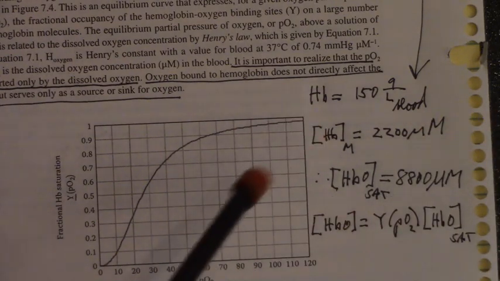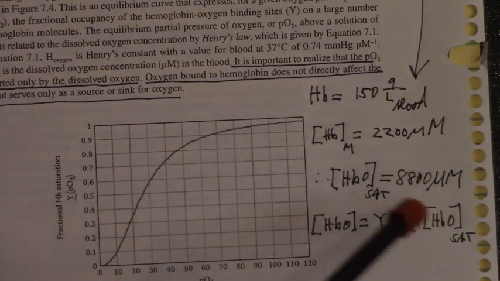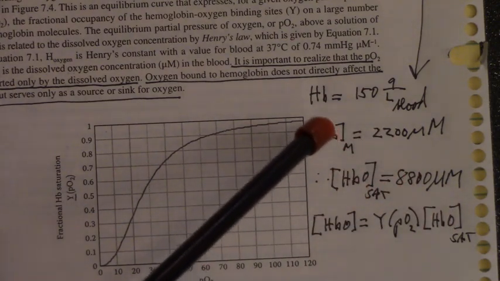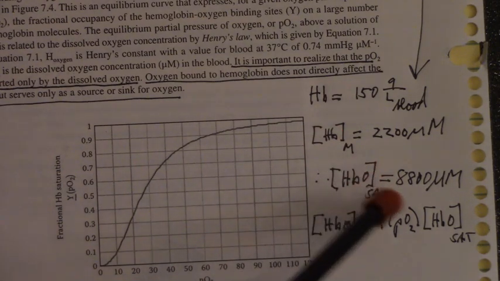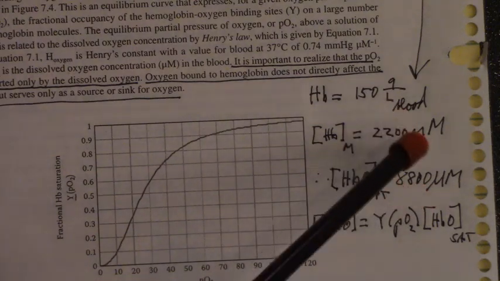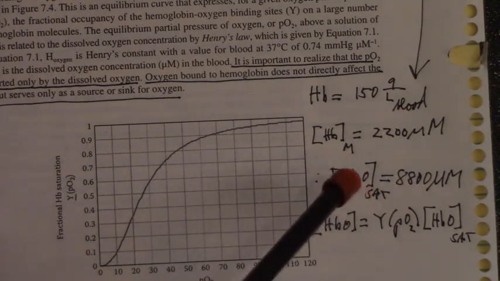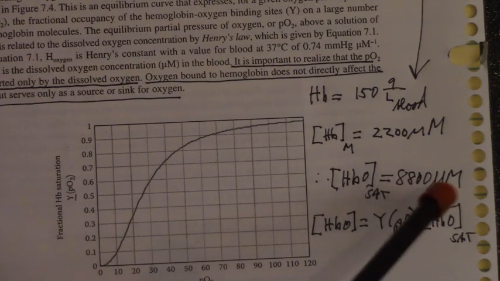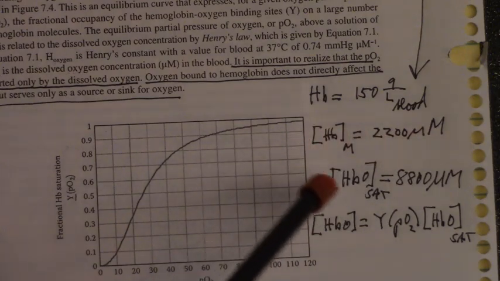Since each molecule of hemoglobin can carry 4 molecules of oxygen, when hemoglobin is saturated with oxygen, which we write as HbO sat, the maximum amount of oxygen that can be carried by blood is 8,800 micromolar. This is what we mean by the saturation value.